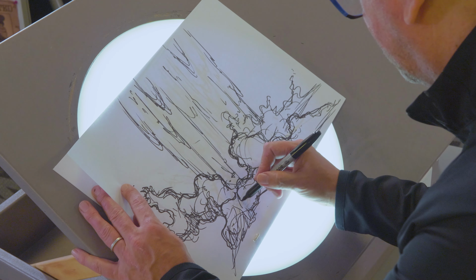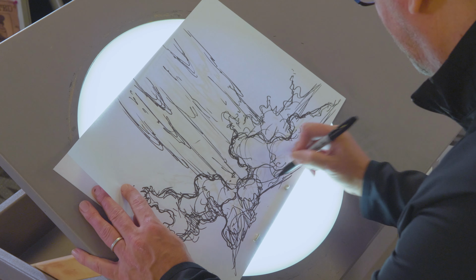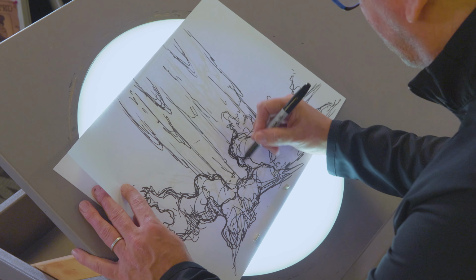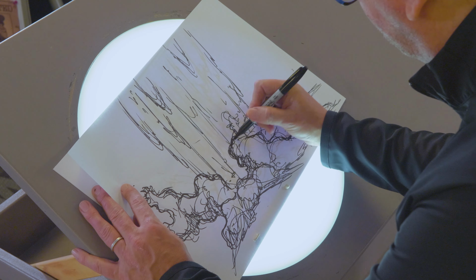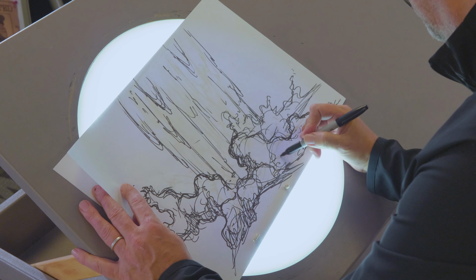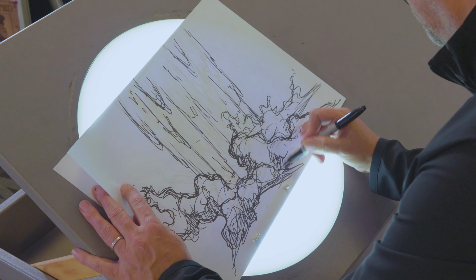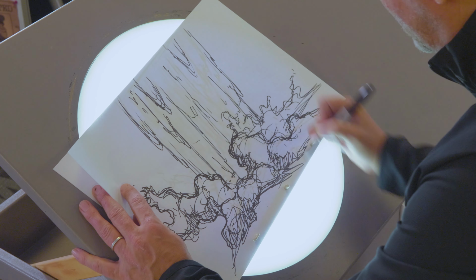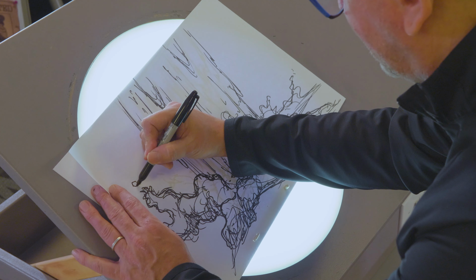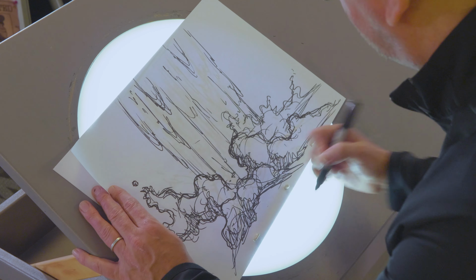Now this could be anything. It could be fire, it could be smoke, it could be water. It's going to be the same process. We always start with the gesture, and developing these inner shapes is just as critical as the exterior silhouette, in my opinion. It becomes very important. You always have big, medium, small shapes. So this would be our big shape here. This would be our smaller shape, and this would be our smallest shape.